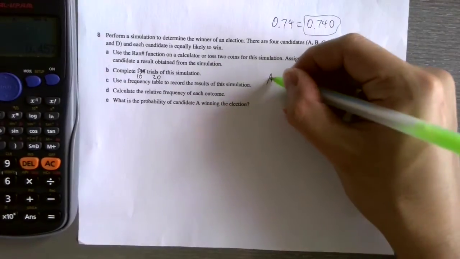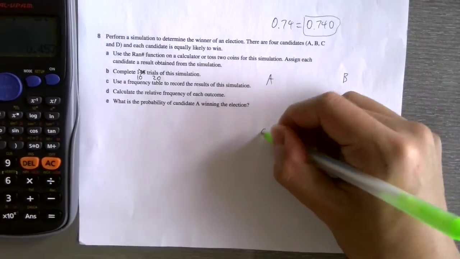So what we are talking about is 4 candidates.